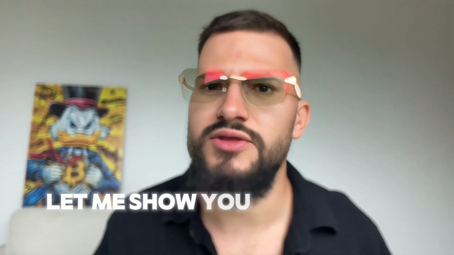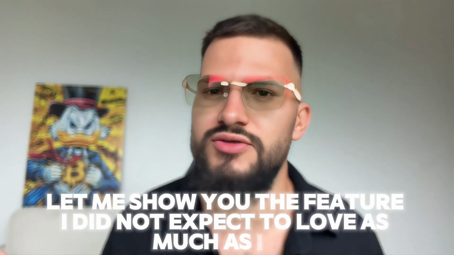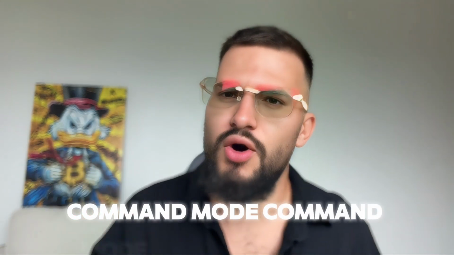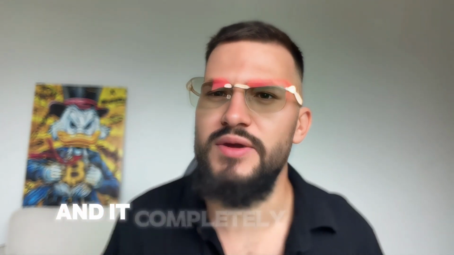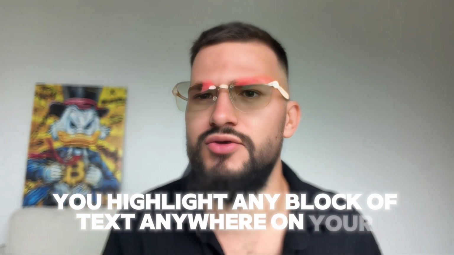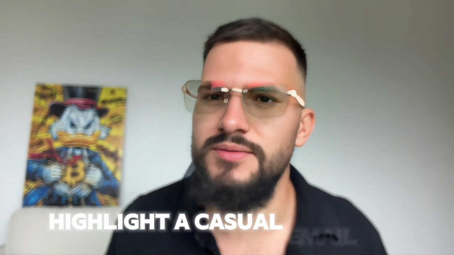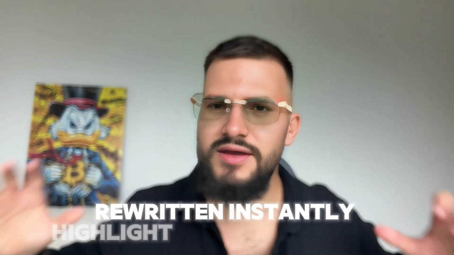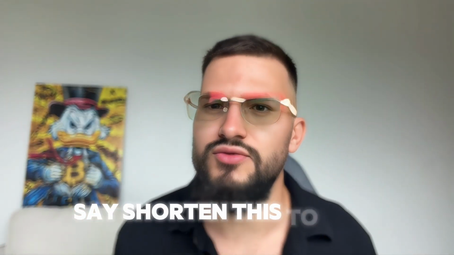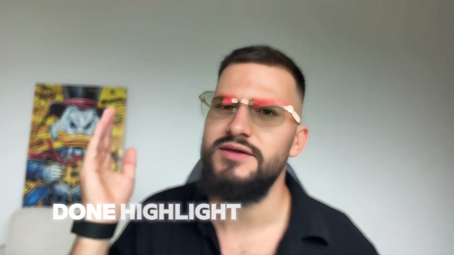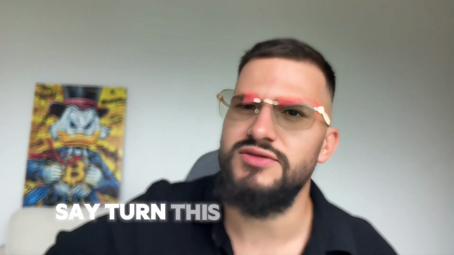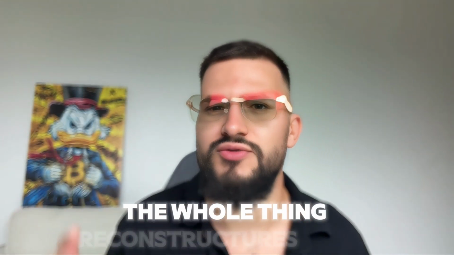Now, let me show you the feature I did not expect to love as much as I do. Command mode. Command mode is on the Pro plan and it completely changes how you edit. You highlight any block of text anywhere on your computer, then you speak a command. Wispr Flow rewrites that text based on what you said. Highlight a casual email, say make this more professional, rewritten instantly. Highlight a long paragraph, say shorten this to 2 sentences, done. Highlight a rough list of points, say turn this into a proper email, the whole thing restructures itself.